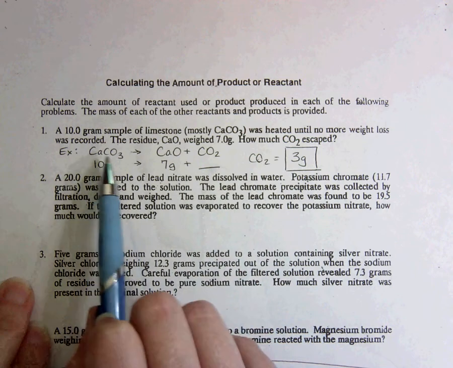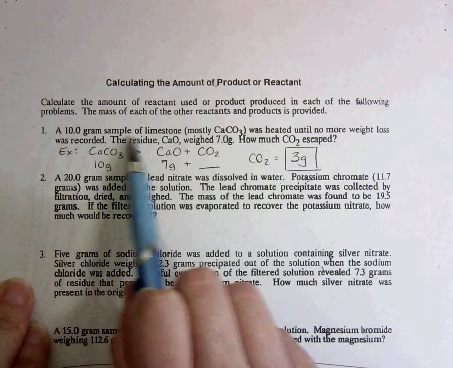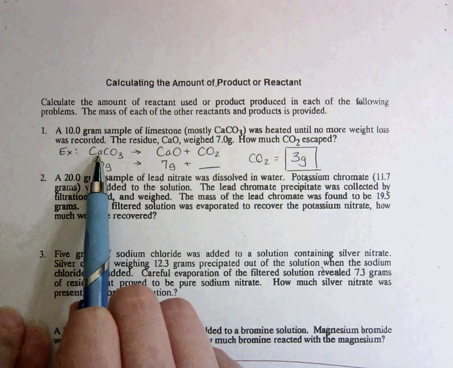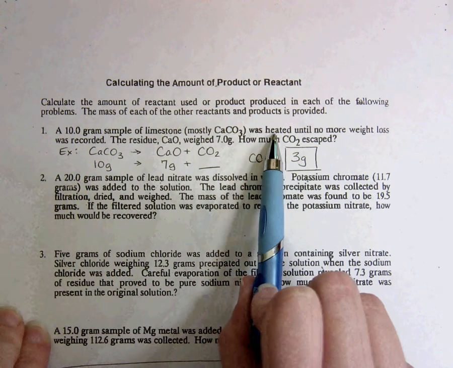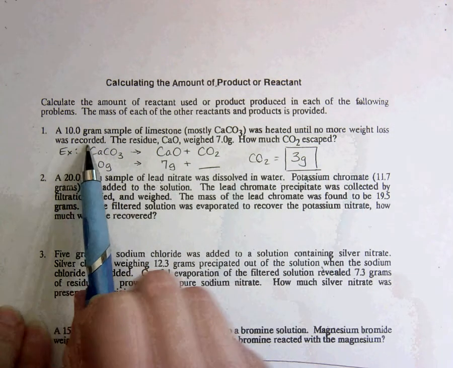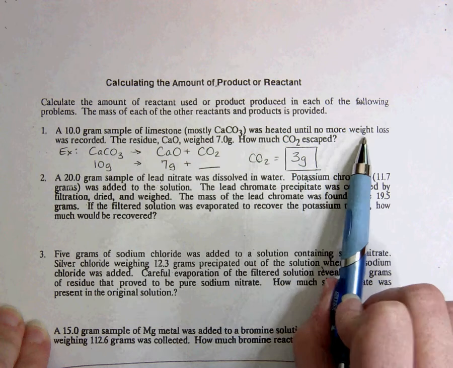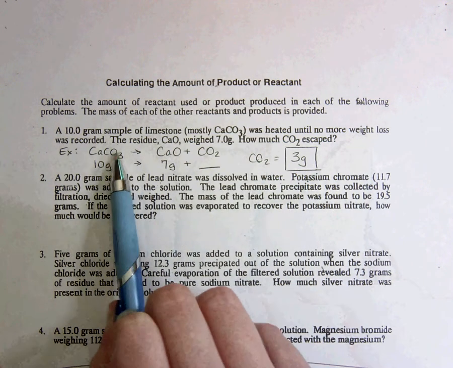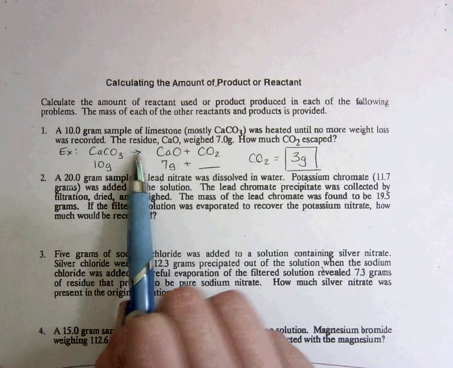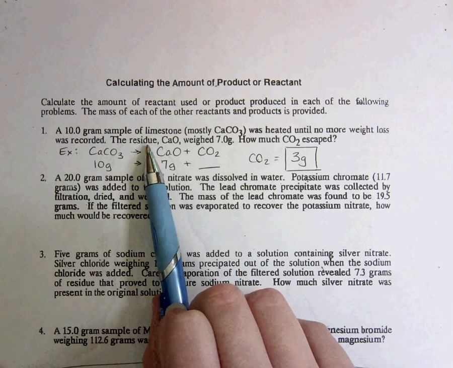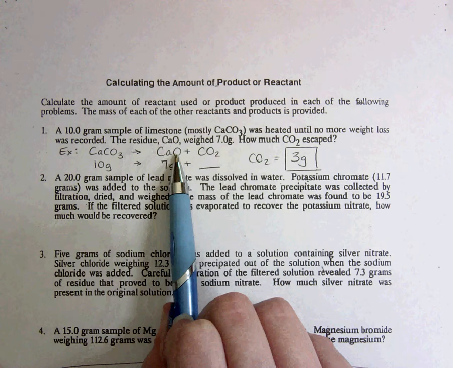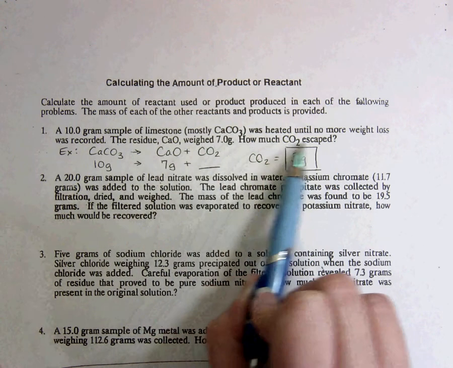Okay, so here it says a 10-gram sample of limestone, which is mostly CaCO3, so we have 10 grams of CaCO3, was heated until no more weight loss was recorded. So in other words, if you heat it and it's losing weight, it must be going through some sort of chemical reaction. So here's the reaction, and it says the residue, and a residue is a leftover substance, CaO, weighed 7 grams. How much CO2 escaped?